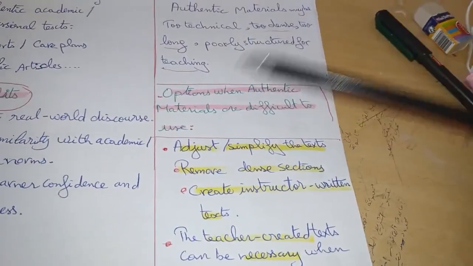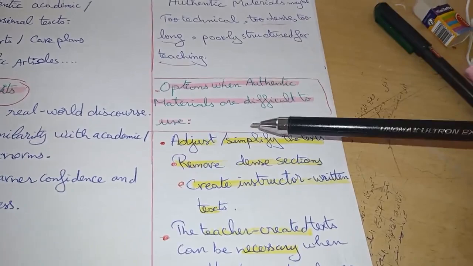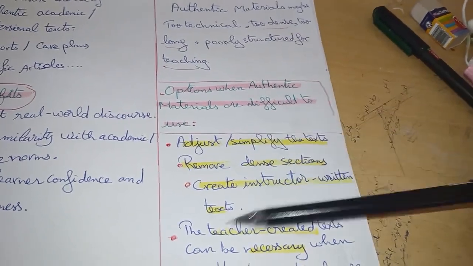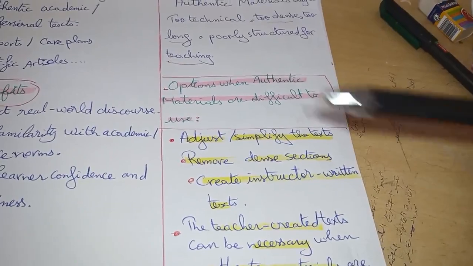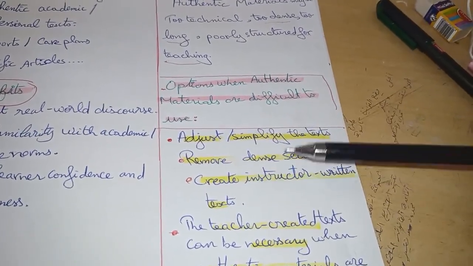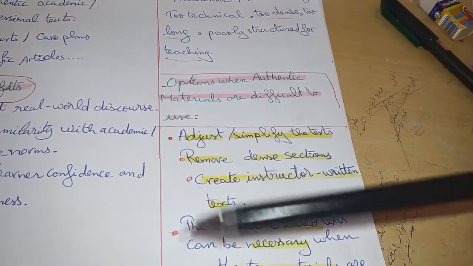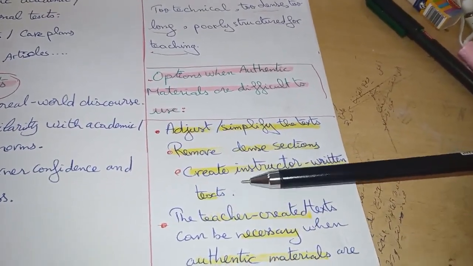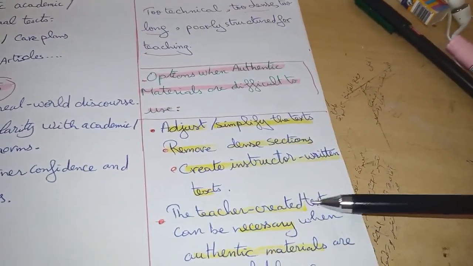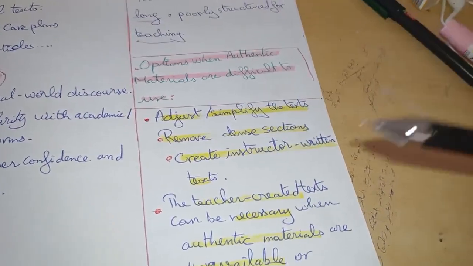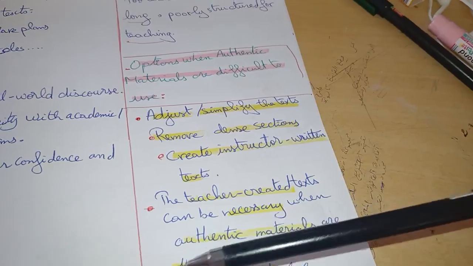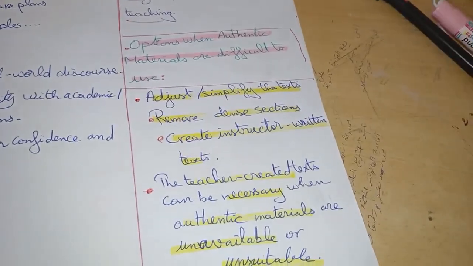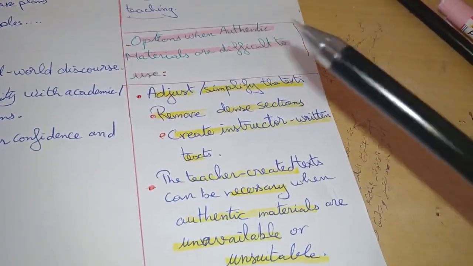Also we talk about options when the authentic materials used are difficult. Sometimes we can adjust to simplify the text to meet the needs of our learners. Also we remove dense sections, the sections that are really not needed. Also we create instructor-written texts. Sometimes the teacher creates texts, which can be necessary when the authentic materials are unavailable, not found, or unsuitable. They do not match the needs that I'm trying to improve in my learners. That's all.